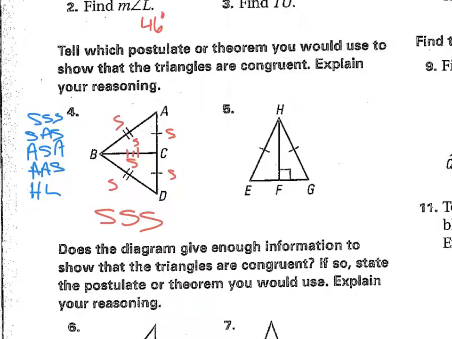In number 5, the biggest thing that you should see right away is this. The right angle should tip you off to start thinking about hypotenuse leg. It's the only postulate we use that deals with a right angle. We did a checklist. I used to say, okay, 1, you got to have a 90-degree angle. Check. 2, you got to have a hypotenuse that are equal. Check, check. And then do you have a leg that's equal? Well, you do, because that guy's equal to himself. So that's why we would use hypotenuse leg.